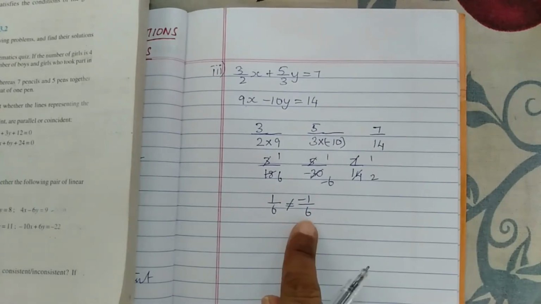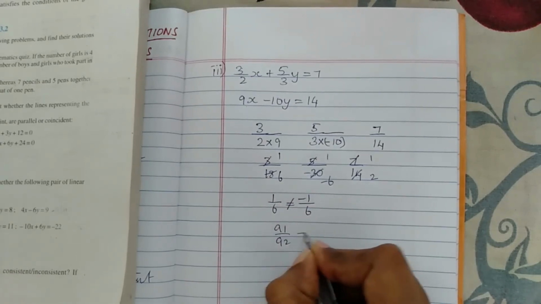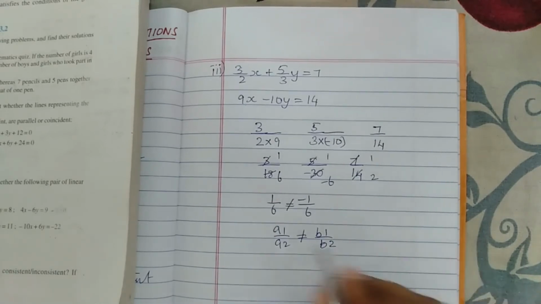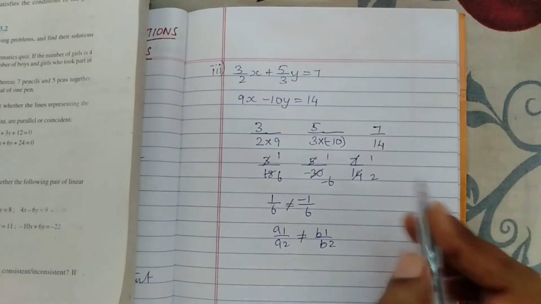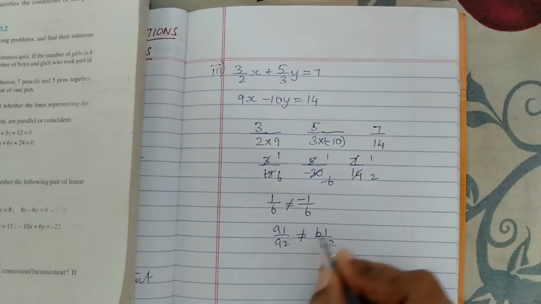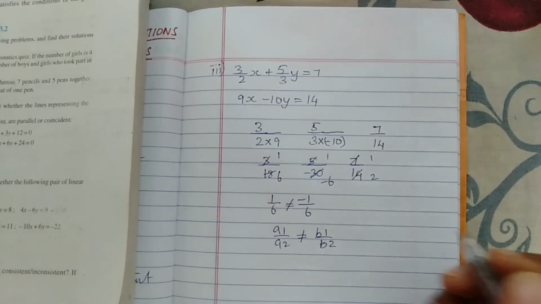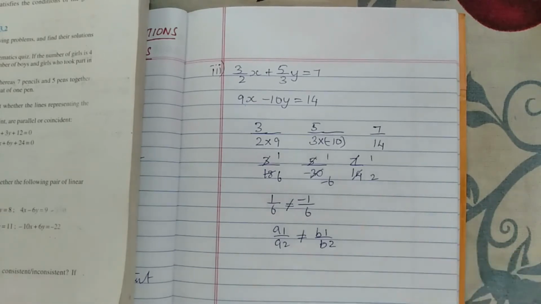So it means that A1 by A2 is not equal to B1 by B2. When this itself is not equal, then forget about this. You need not try it and waste your time on this. So when A1 by A2 is not equal to B1 by B2, stop, and this is your final answer.